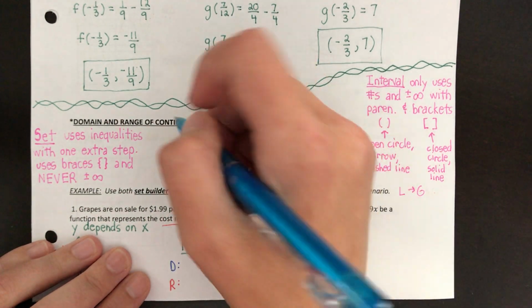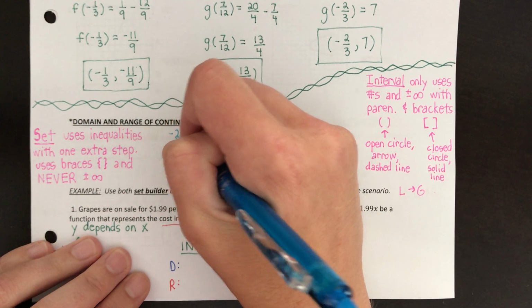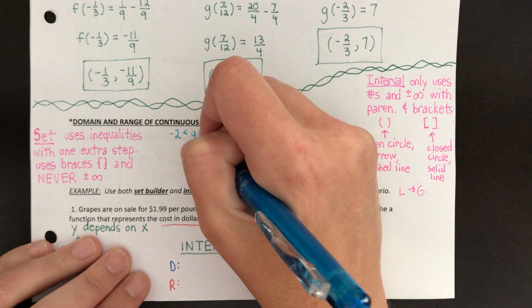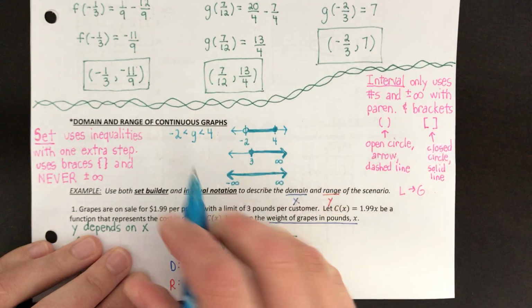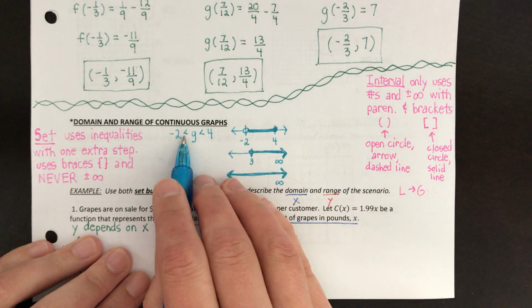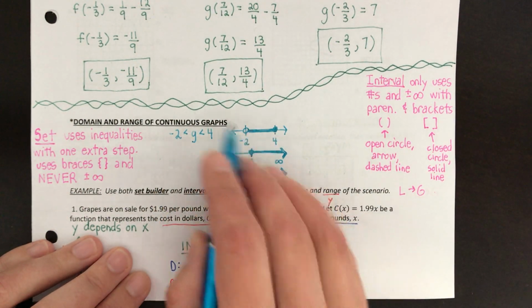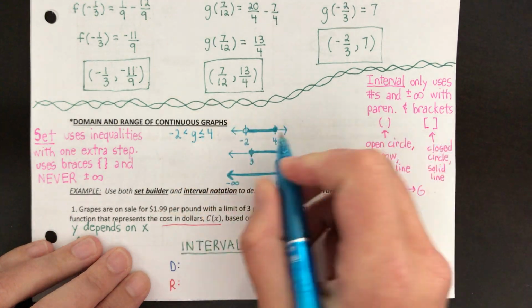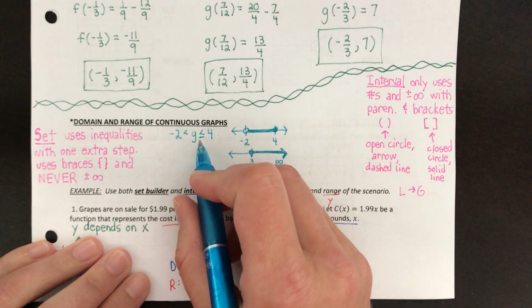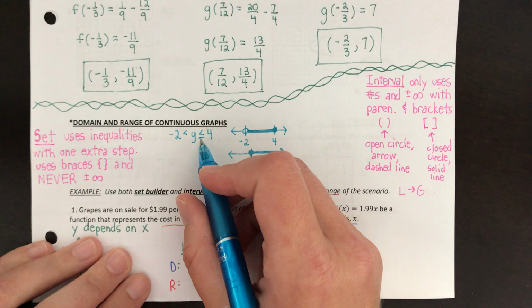So hopefully you agree with me in that the shaded region goes from -2 to 4, where -2 should not have an or equal to. The 4 should have an or equal to, because that is a closed circle. It is included within the shaded region.